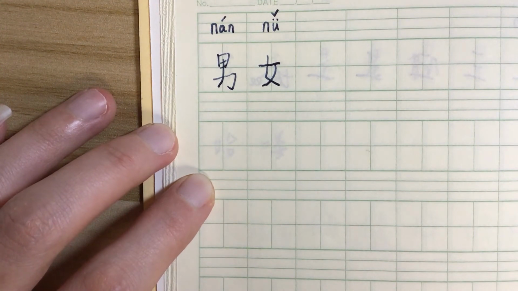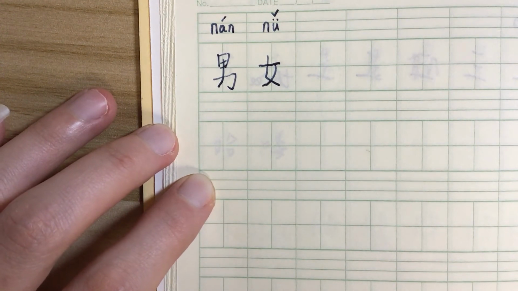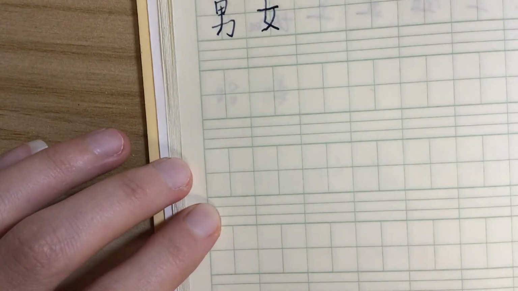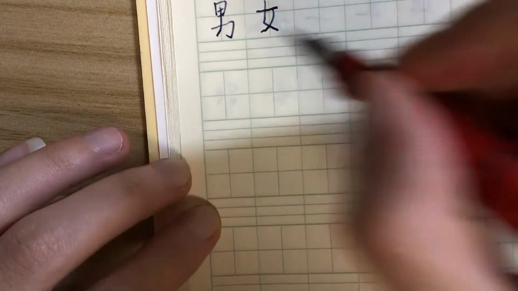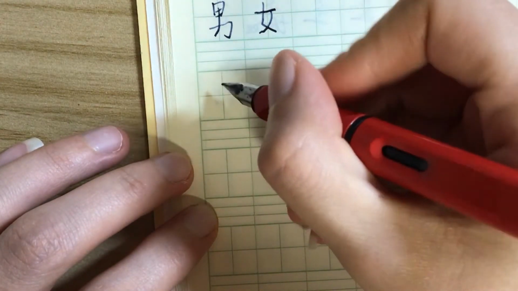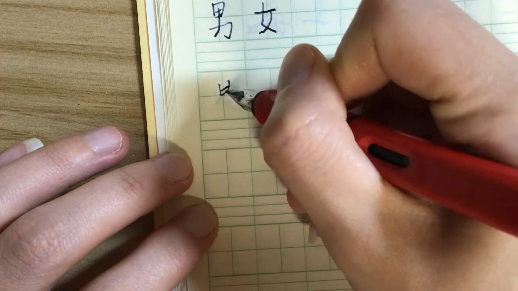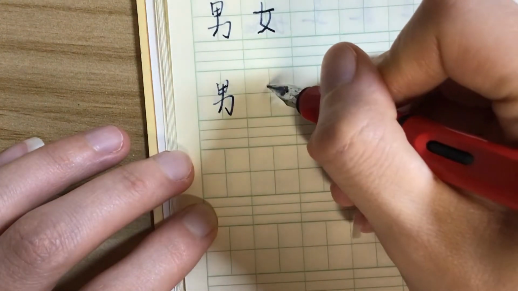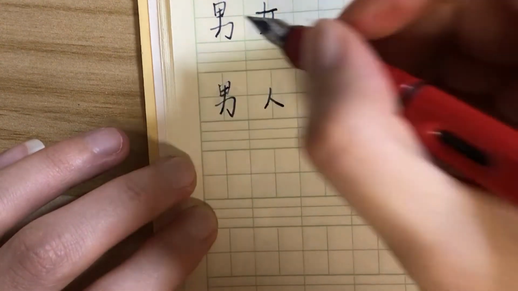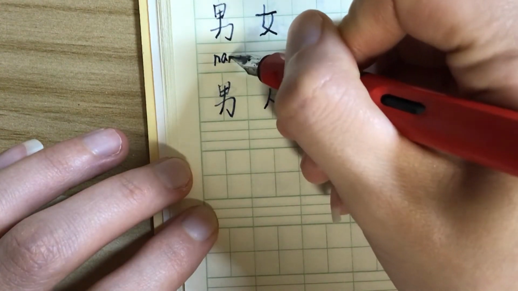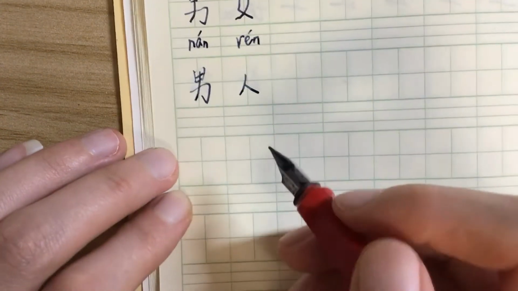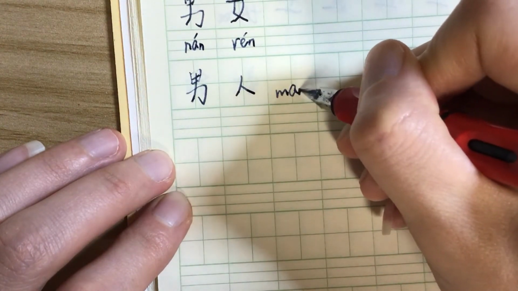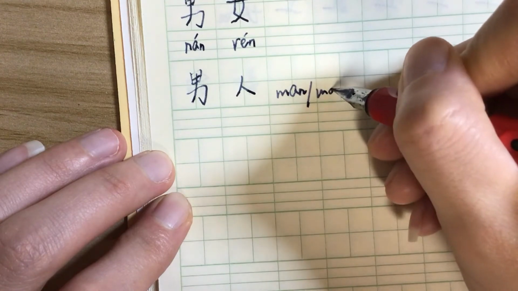Alright, so the first vocabulary we are going to learn is 男人. It means man or male. It usually refers to adult male. 男人. It means man or male.